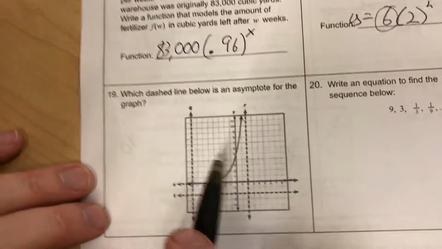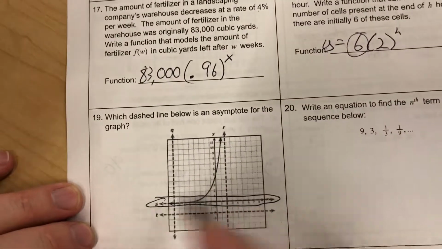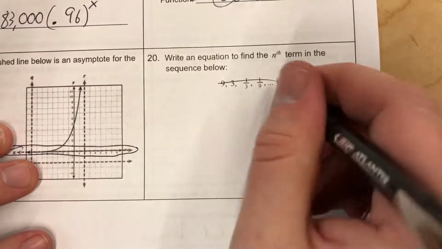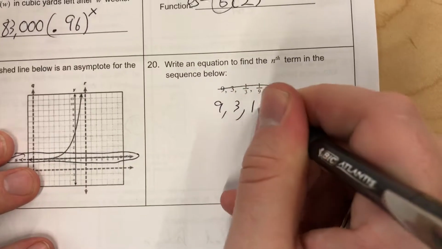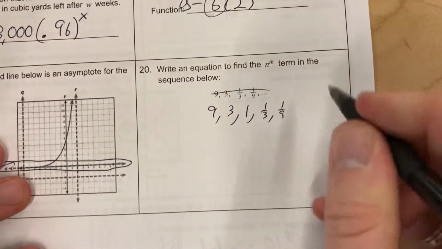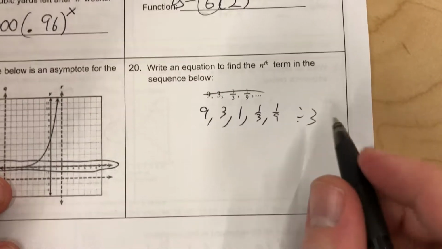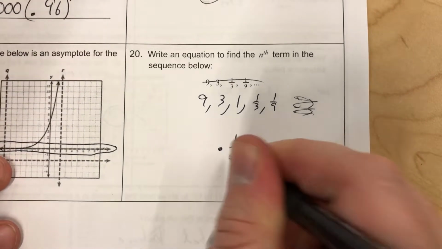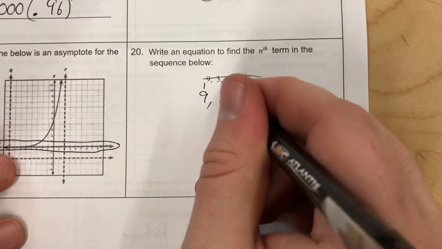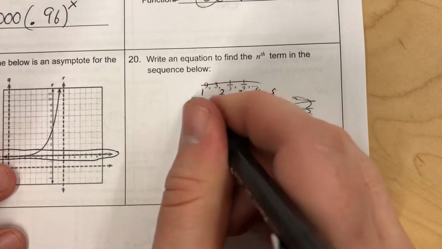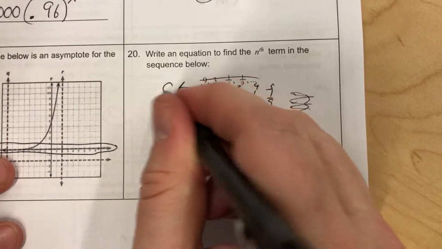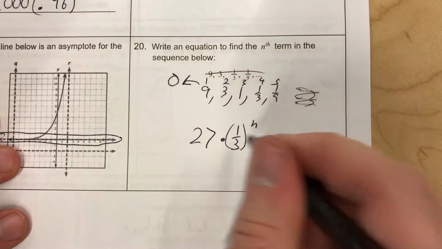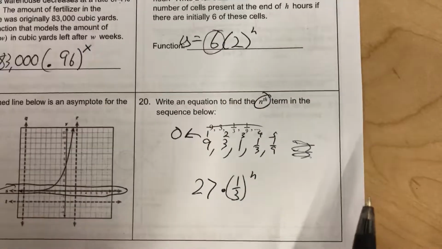Which dashed line below is an asymptote for the graph? It is S. It's right there at y equals 0, like it is for all of our equations on this one. Write an equation for this. Remember, our sequence was different. It was 9, 3, 1, 1/3, 1/9. We are dividing by 3 all the time, but we can't say that because we have to multiply. So this is multiplying by 1/3. And remember, this is step 1, step 2, step 3, step 4, step 5. We have to go back a step to step 0. So that's actually going to be 27 times 1/3 to the n power.